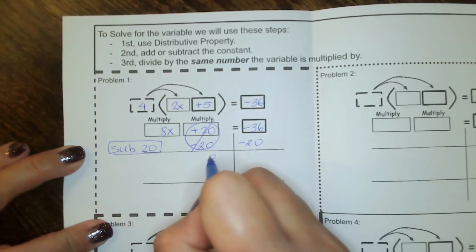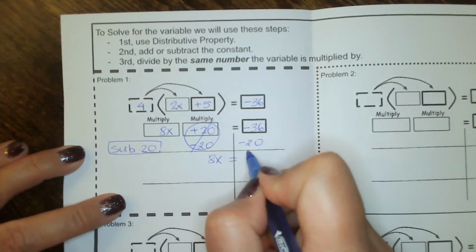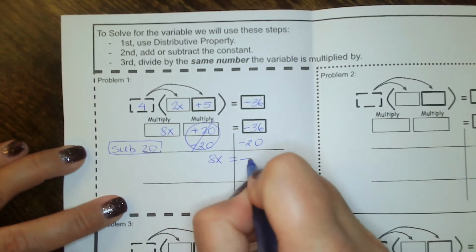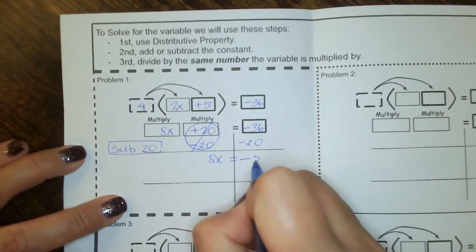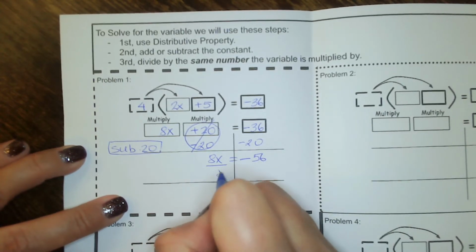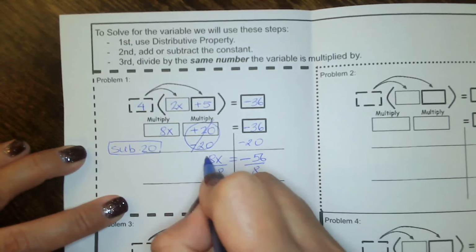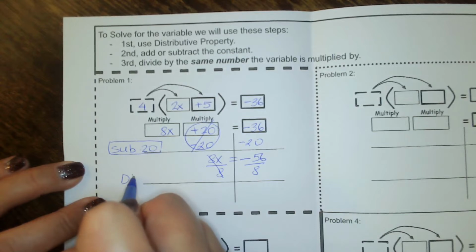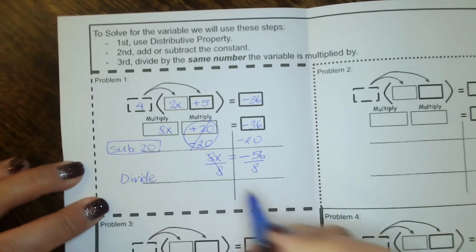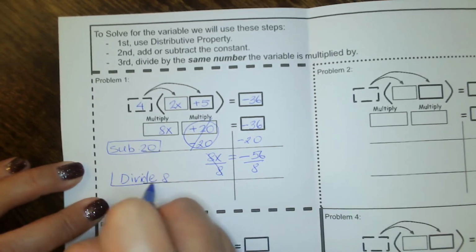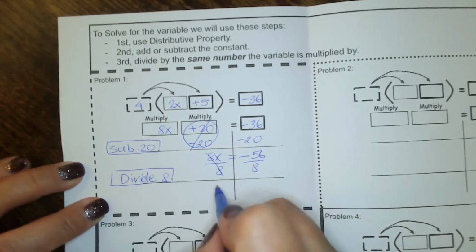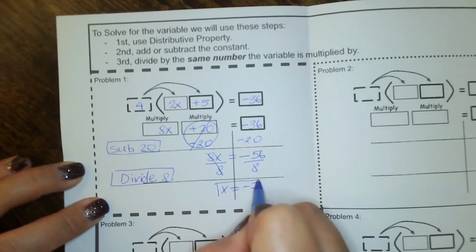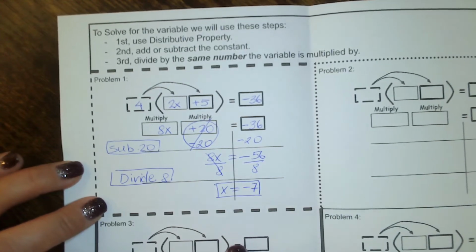Bring down the 8x. On the other side, combine. We have negative and negative. Same sign. Add the numbers. Keep the sign. Negative 56. Divide by 8 on both sides because 8x is a variable term. Inverse operation will be division. And when you divide, you always divide the same number. So dividing by 8. X will be negative 7. Negative divided by positive. Different sign. Negative answer.